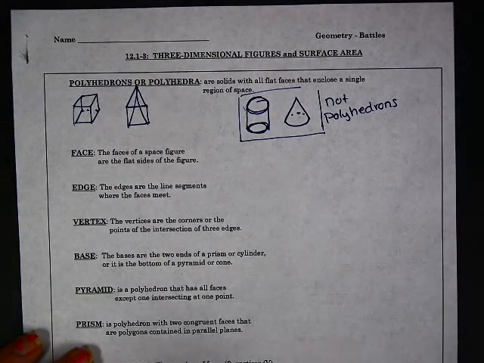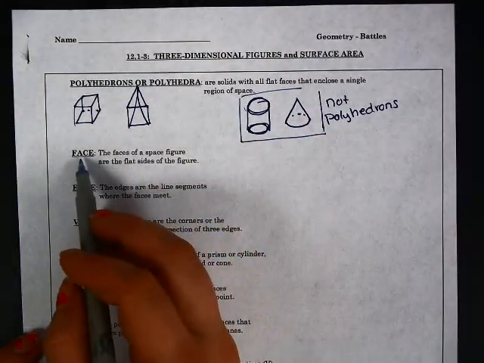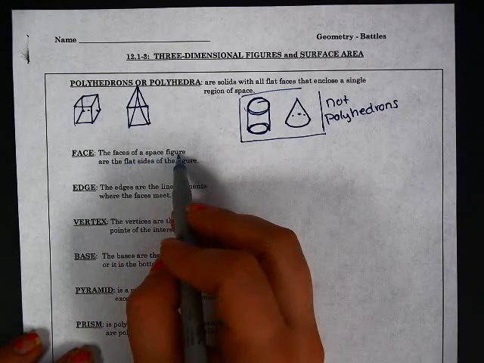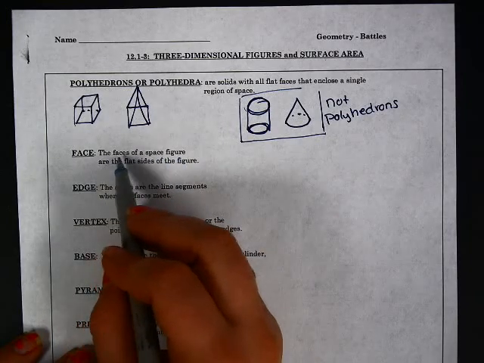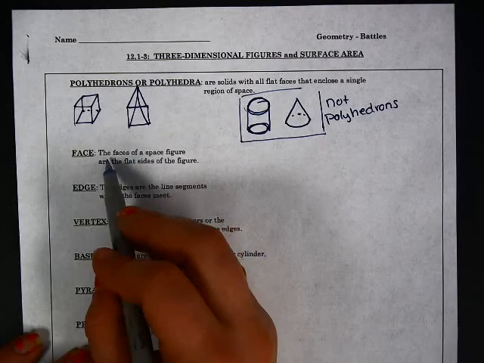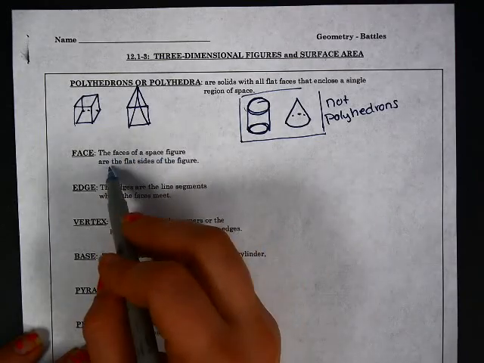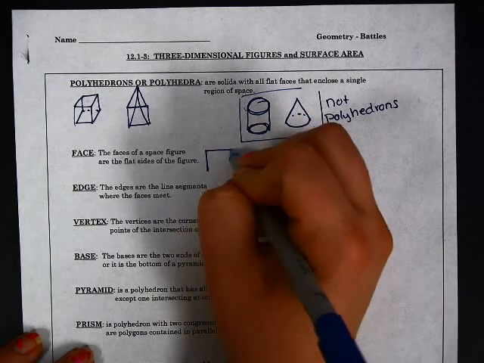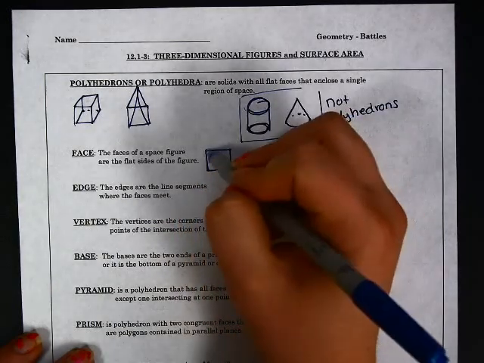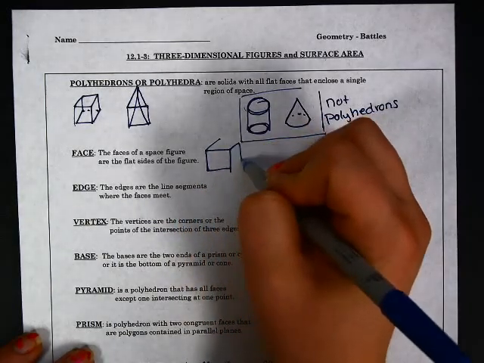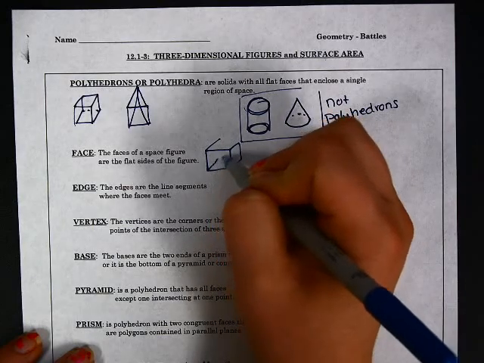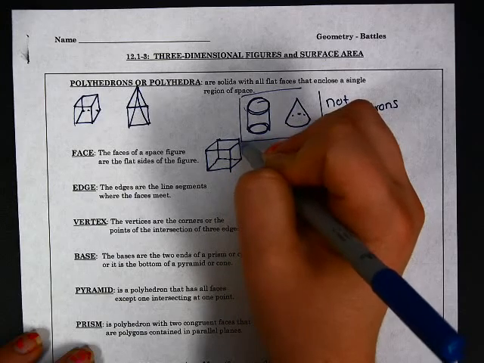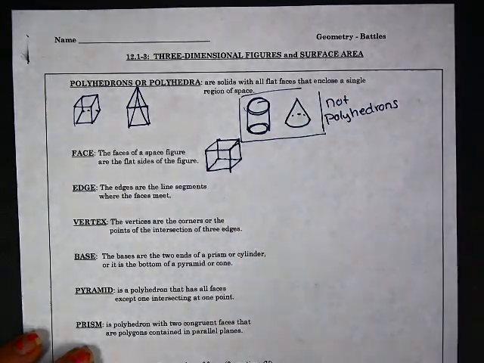Now, what is known as a face? The faces of a space figure are the flat sides of the figure. I'm going to draw my cube again. And as you're going to see, as these shapes get harder, so do my artistic skills go down the drain.